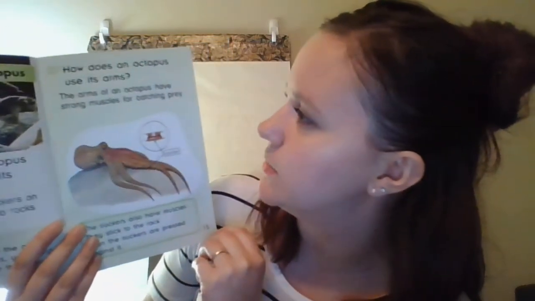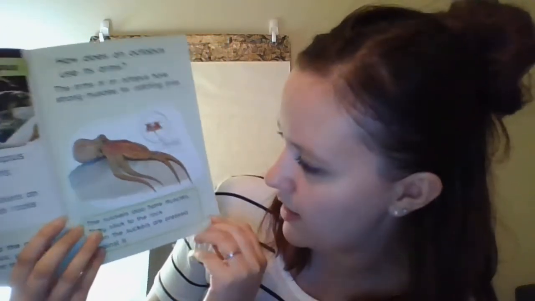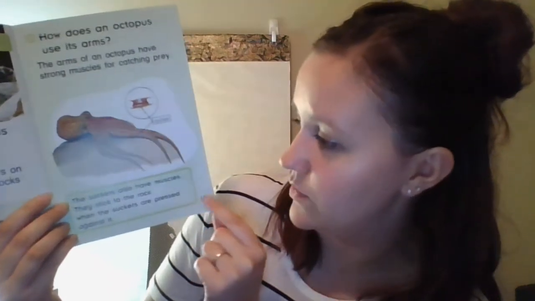How does an octopus use its arms? The arms of an octopus have strong muscles for catching prey. The suckers also have muscles. They stick to the rock when the suckers are pressed against it.